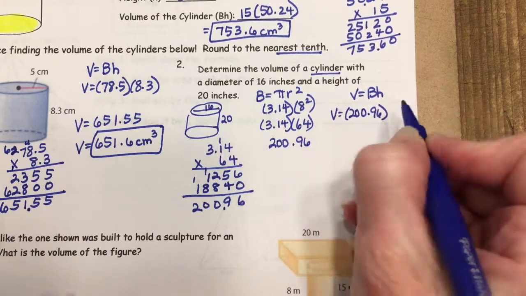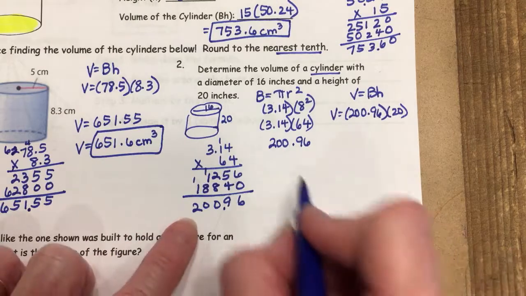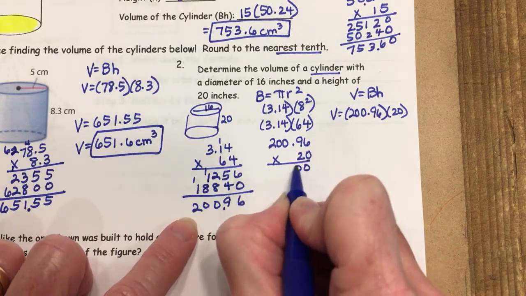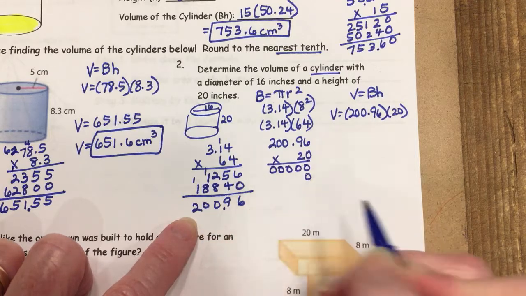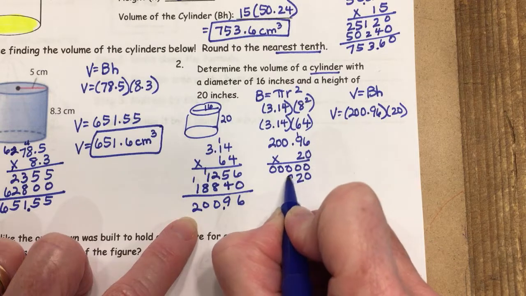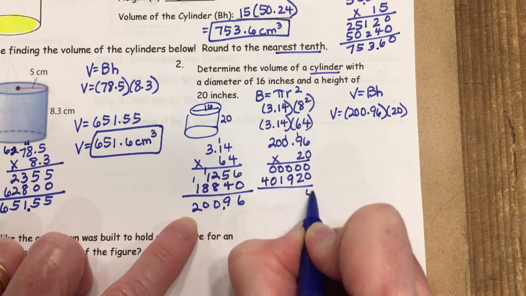200.96 times the height, and the height is 20. Right, so if I multiply 200.96 times 20, I start with some zeros. Start my second row with the 0. 2 times 6 is 12. 18, 19. 1, 0, and 4. All right, add those up.